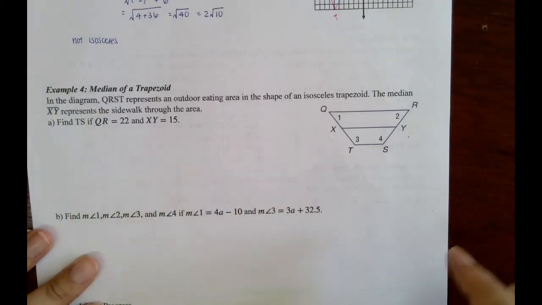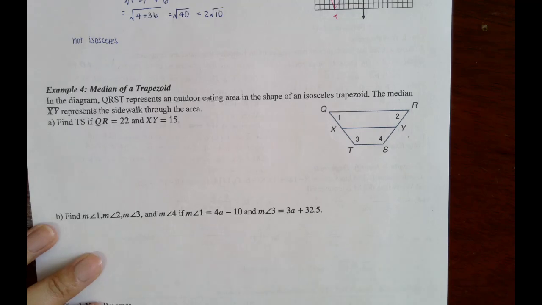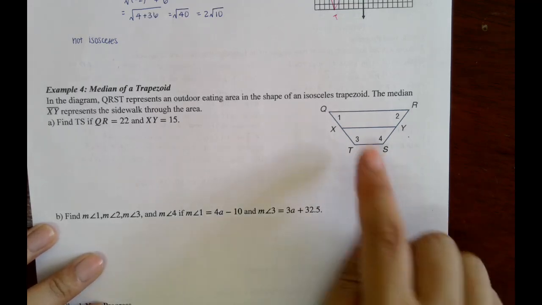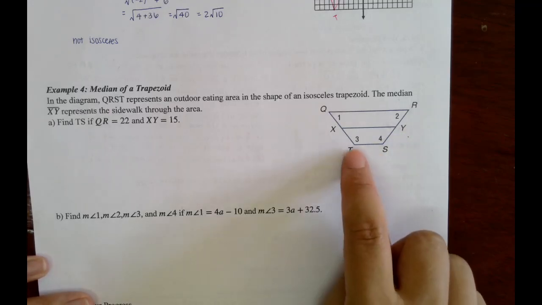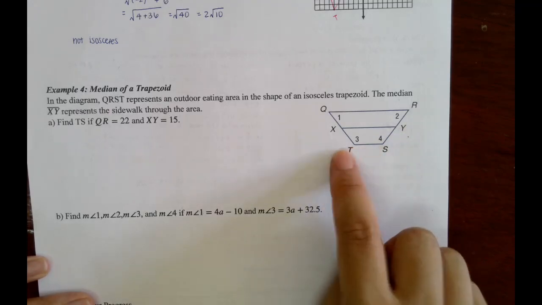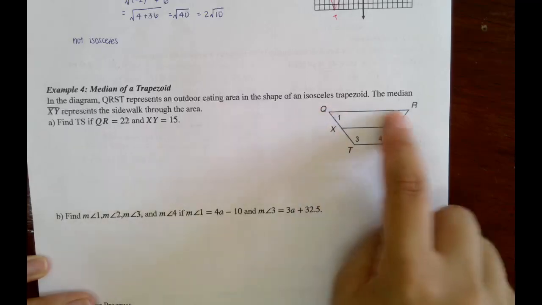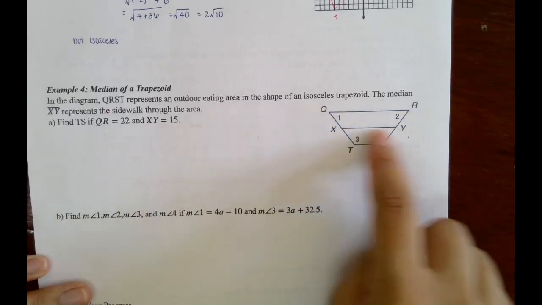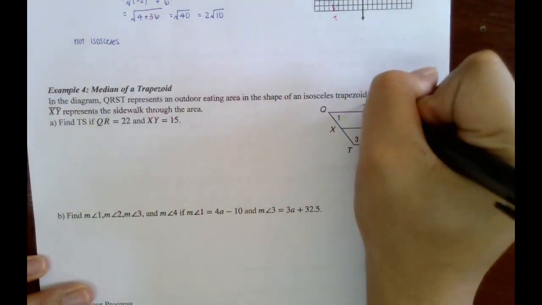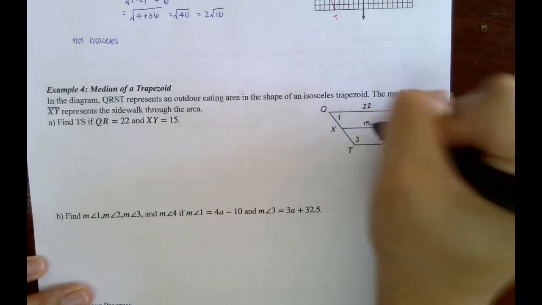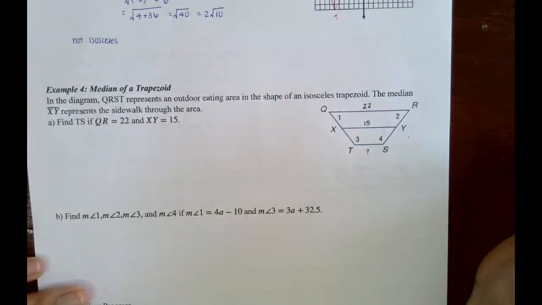So in the diagram here, QRST represents an outdoor eating area that's in the shape of an isosceles trapezoid. The median XY here represents the sidewalk through the area. Okay. We want to find what TS is if QR is 22 and XY is 15. So let me just label that here. So we know that QR is 22, XY is 15, and we do not know what TS is.